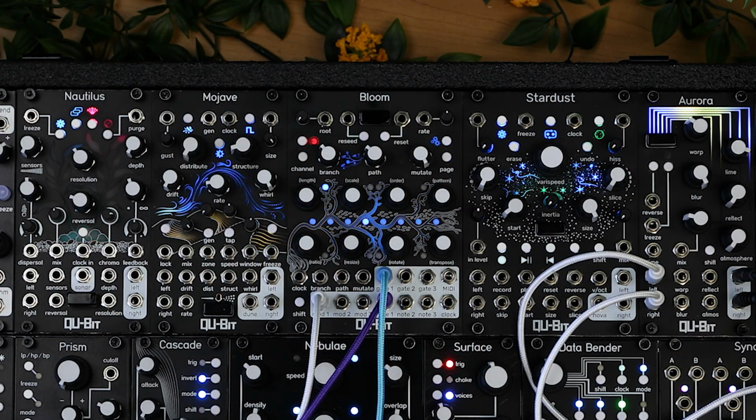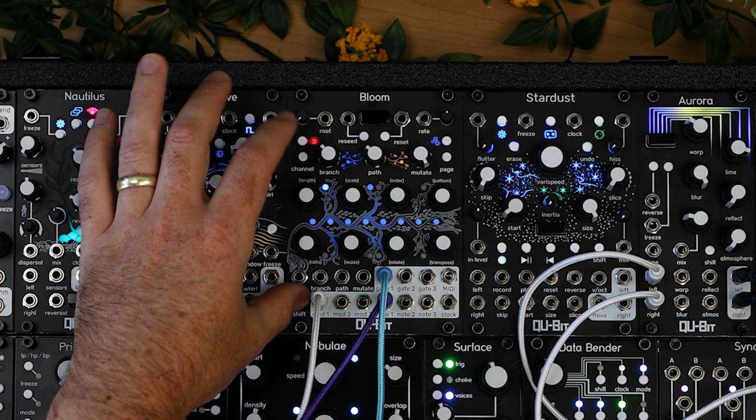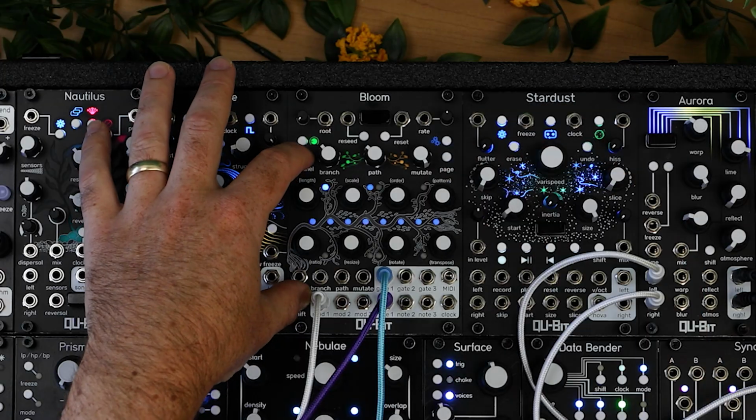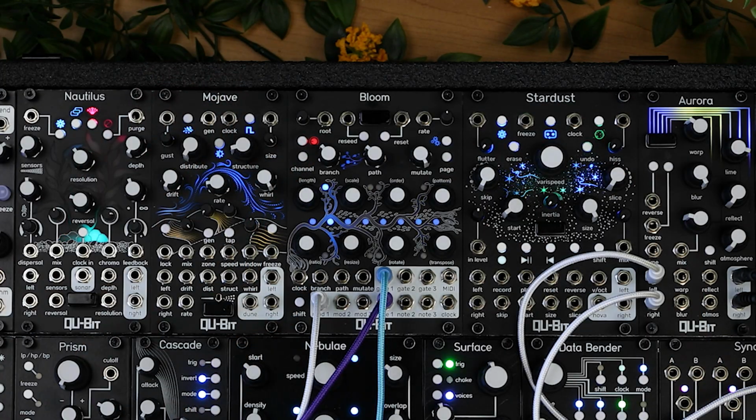We can load sequences into Bloom the same way. Instead of holding down all the buttons for a period of time, I will just tap the Page button to load my sequences into Bloom. I like to use this to save certain points of return in my sequence experimentation, allowing me to recall the sequence after editing and mutating it into something new.